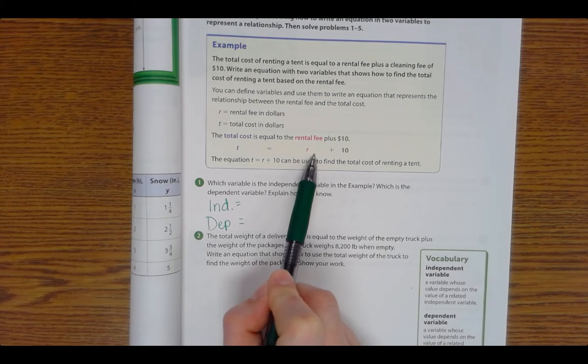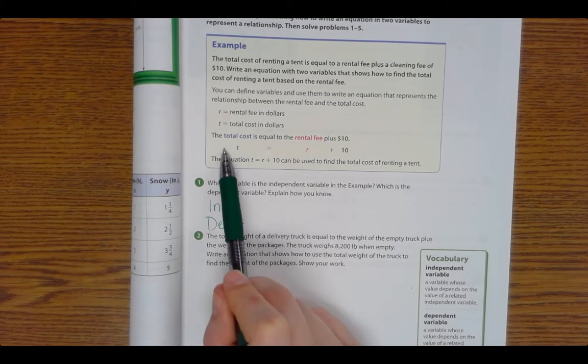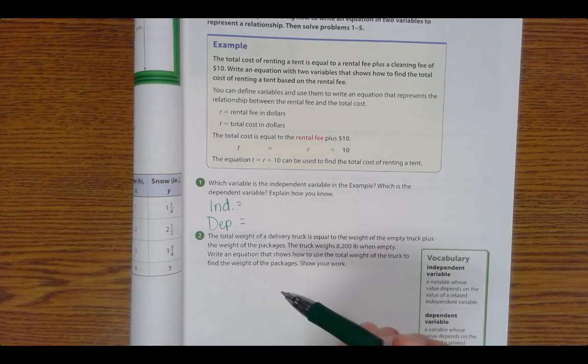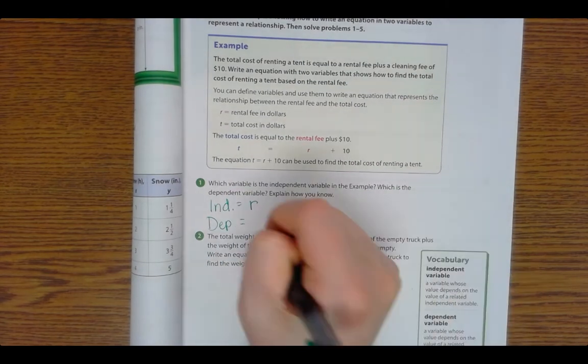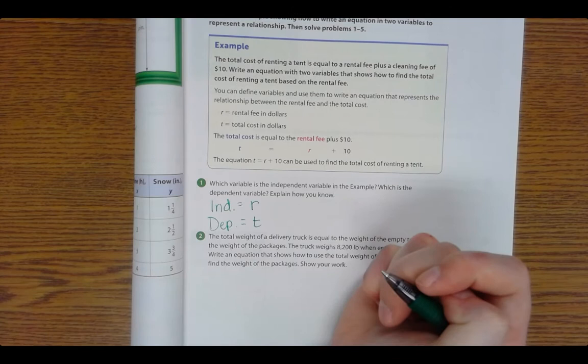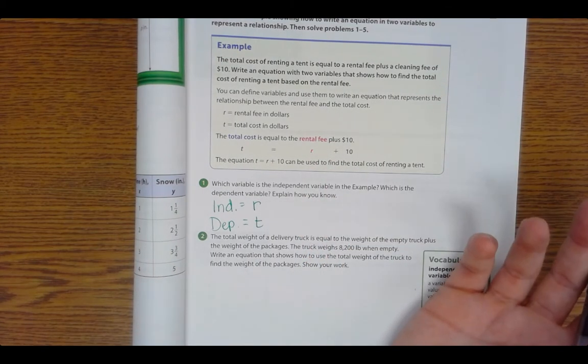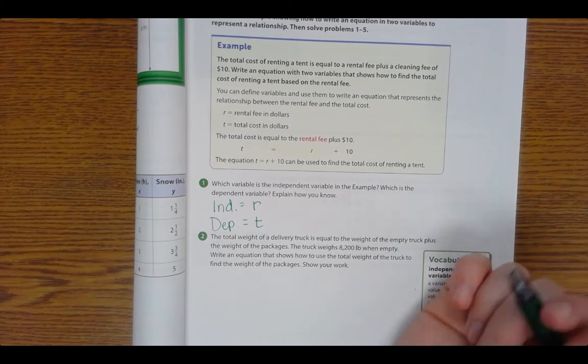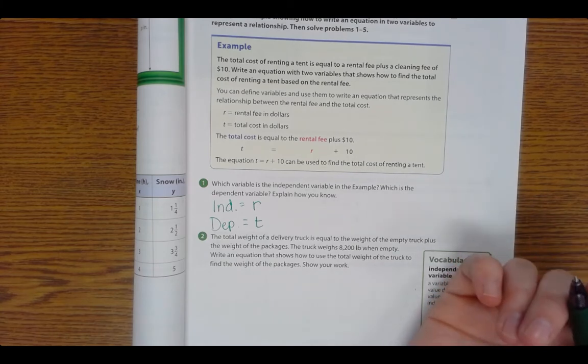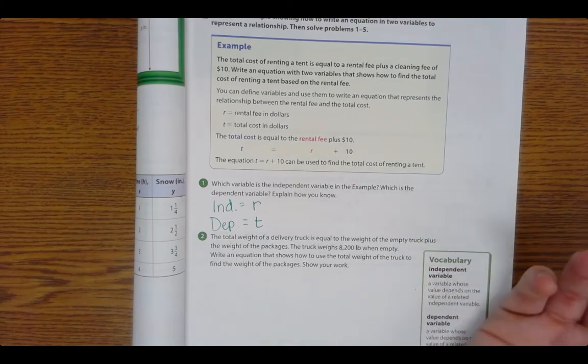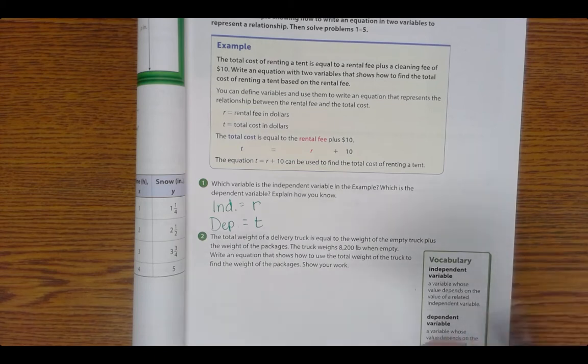And R is just its own number. It doesn't depend on T, so it is independent. So independent is R, and dependent is T. So the total cost depends on whatever the rental fee is. Okay, so since we add $10 to the rental fee to find the total cost, it depends on the rental fee.